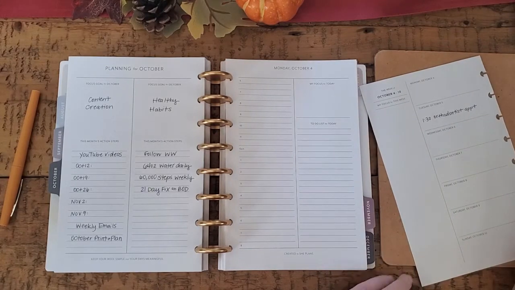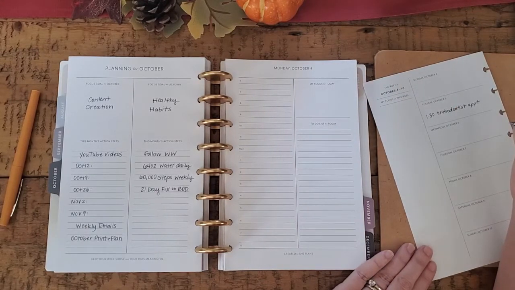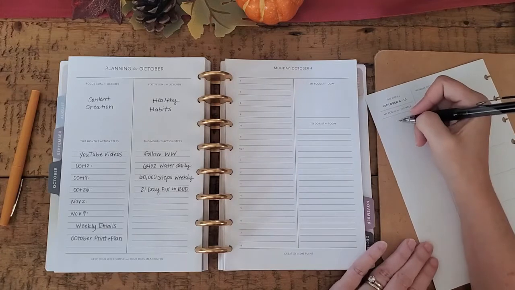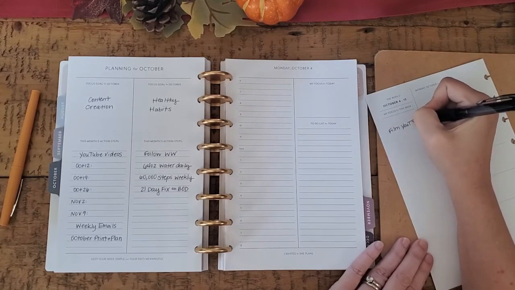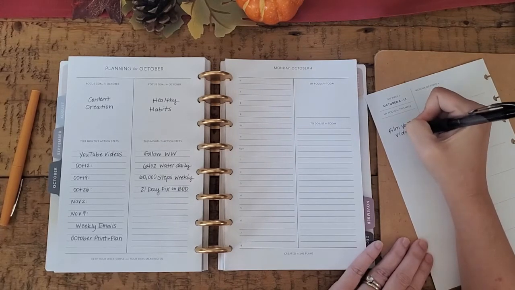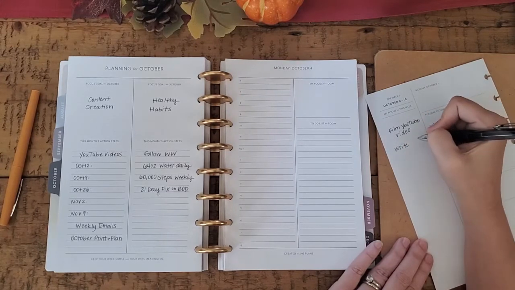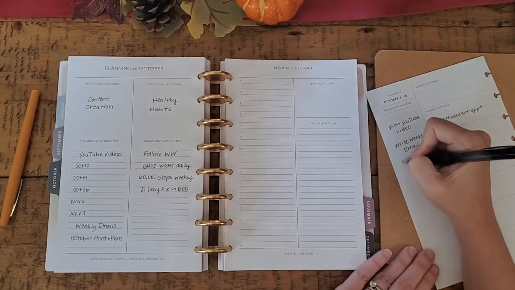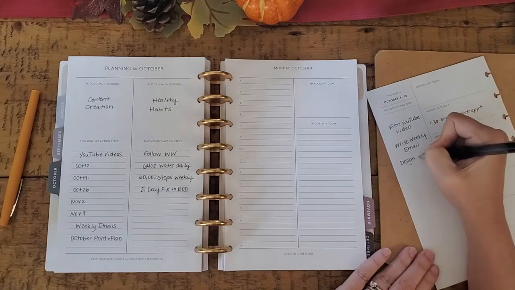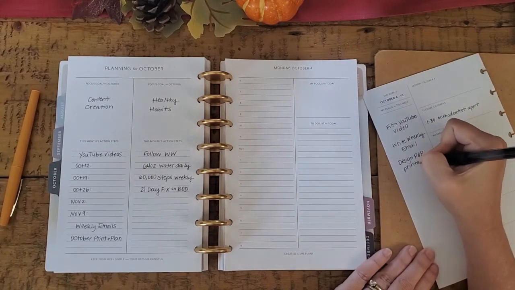Okay, so for my focus goals for this week, I know that I need to film a YouTube video. I know I need to write our weekly email. And I know I need to design our print and plan printable for October.